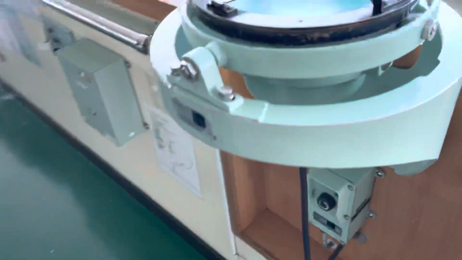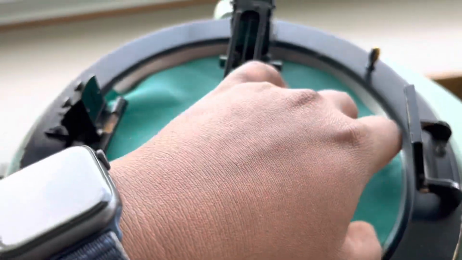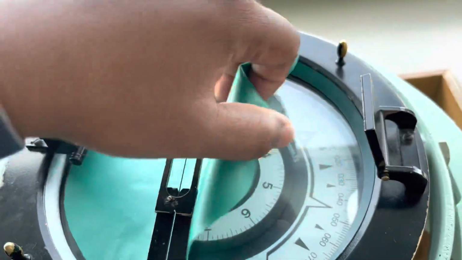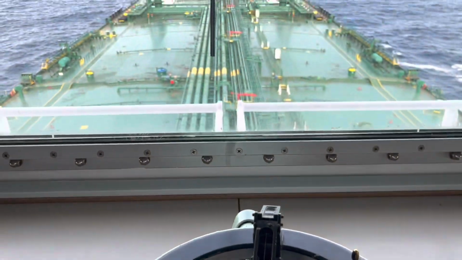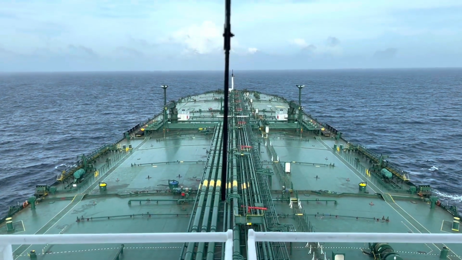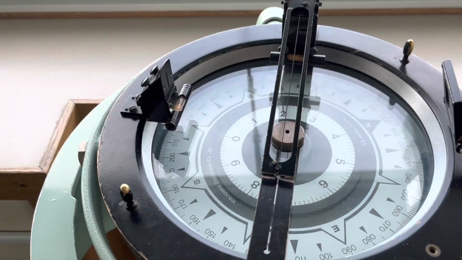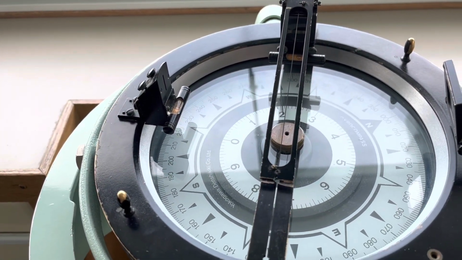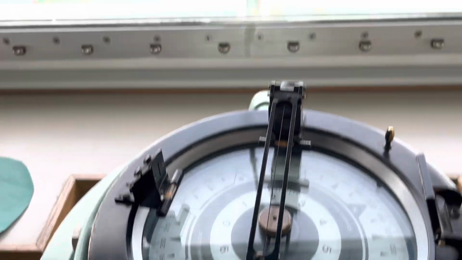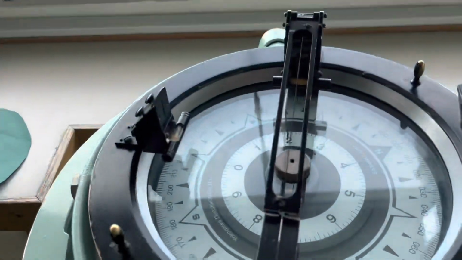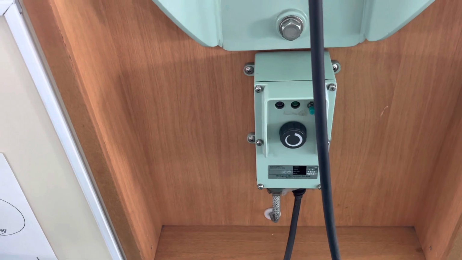So going a little ahead, this is a gyro repeater. So it's covered right now. This is a gyro repeater, used to see the heading of different objects. It will show us the bearing of the different objects, and that will help us in knowing whether we are heading for a collision course with that object or not. This is the demo for the gyro repeater.